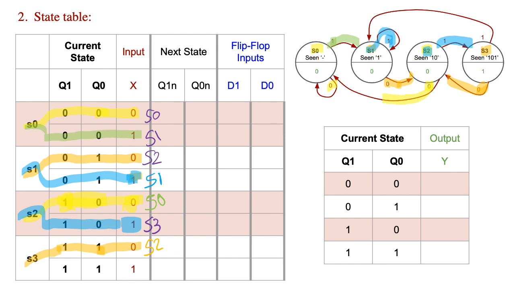Finally, if we are in state 3 and we receive a 1 at the input, we're going to move to state 1. So we'll write S1.